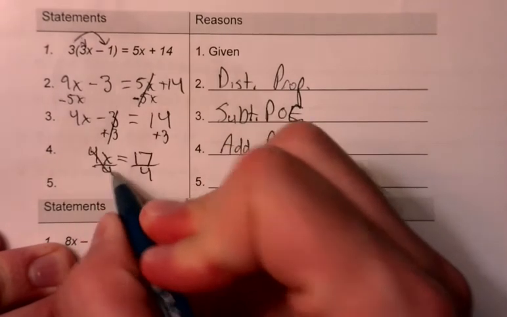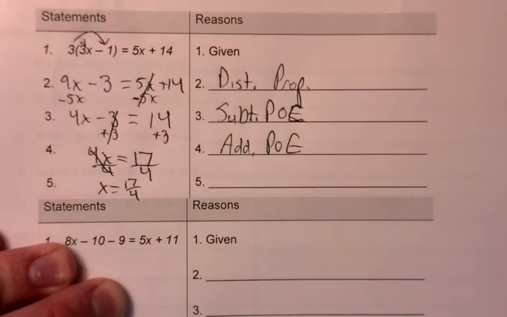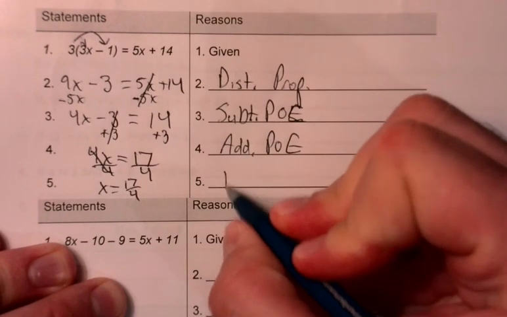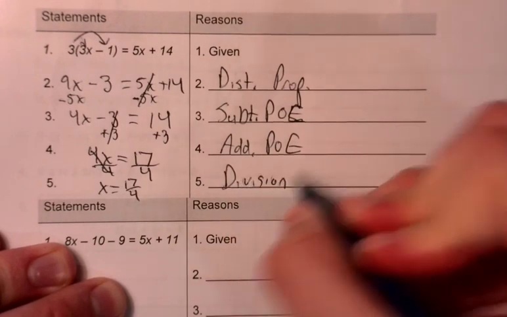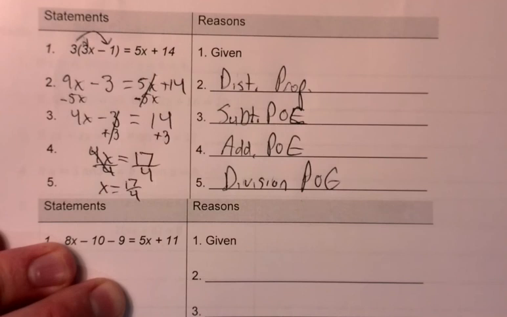And some of you would get an answer like this and think you did something wrong because it's a fraction. It's okay to get fractions. We will get fractions sometimes. So I just want to let you know. But we divided both sides by 4, so that would be the division property of equality. And so basically you're just solving an equation and then saying, what did I do?